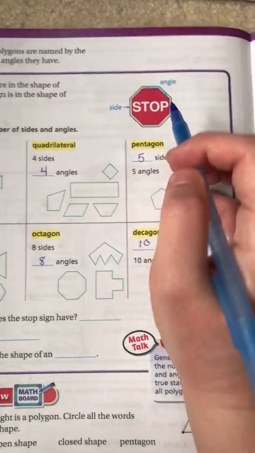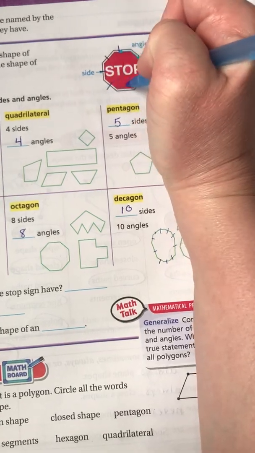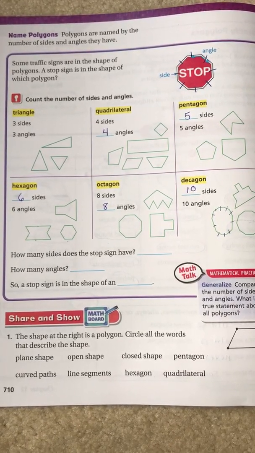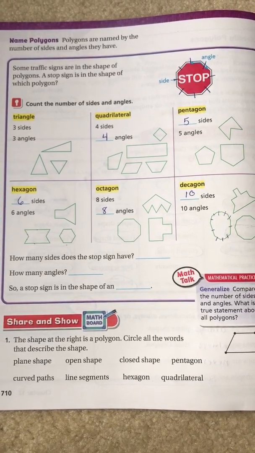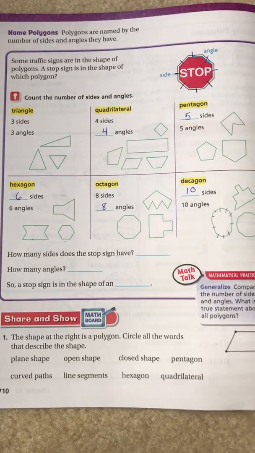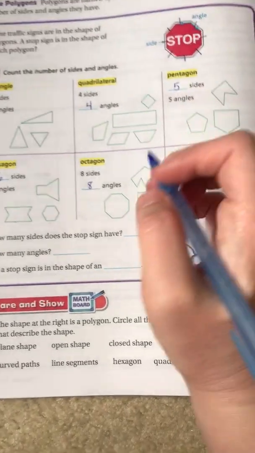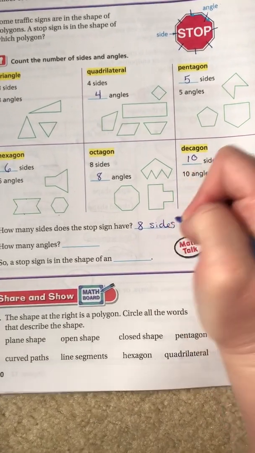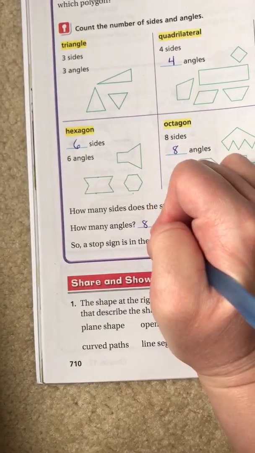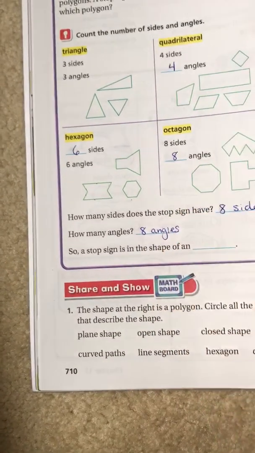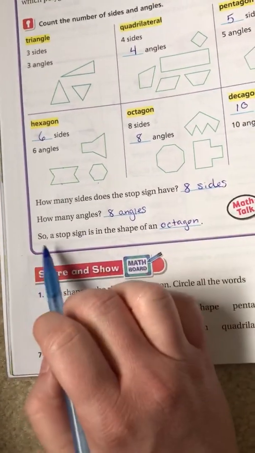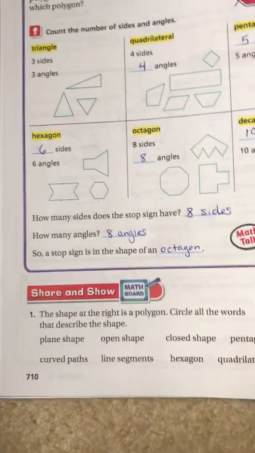So if we look back up to our stop sign, we have 1, 2, 3, 4, 5, 6, 7, 8. So if it has 8 sides and 8 angles, is it a triangle, a quadrilateral, a pentagon, a hexagon, an octagon, or a decagon? Good. It is an octagon. So it has 8 sides, which means it has 8 angles. And so it is an octagon. So a stop sign is in the shape of an octagon.